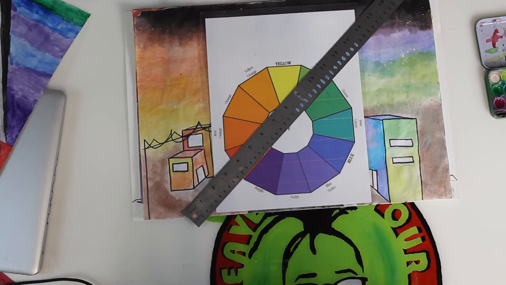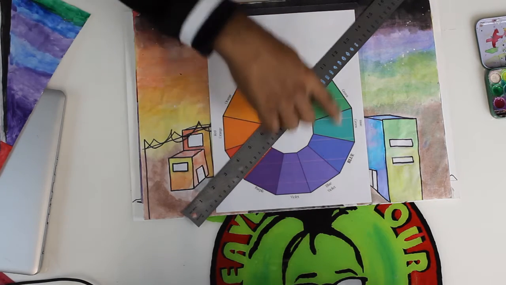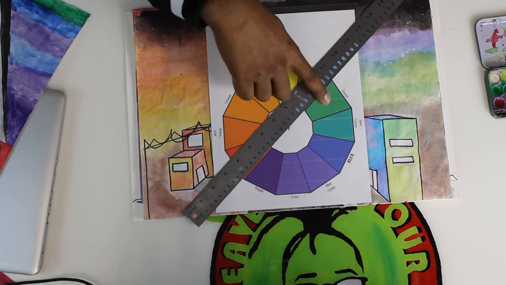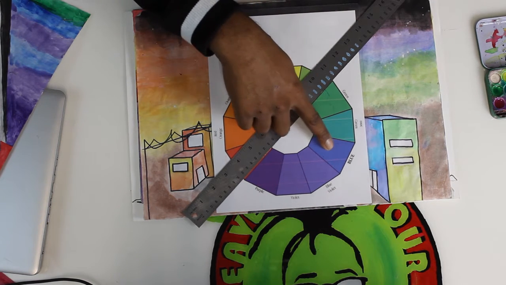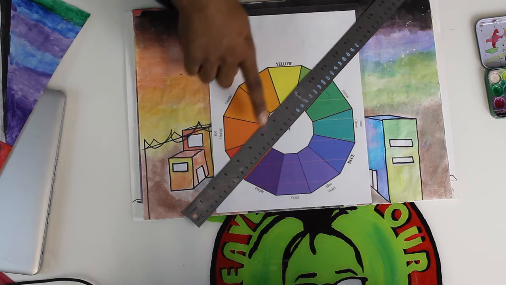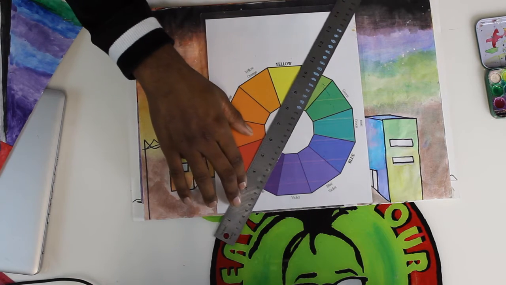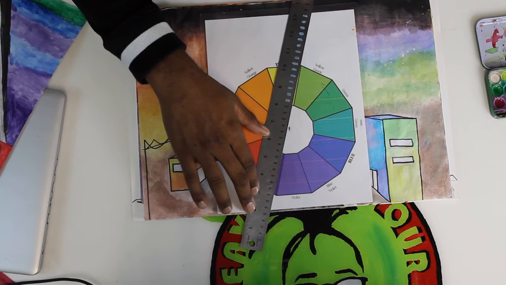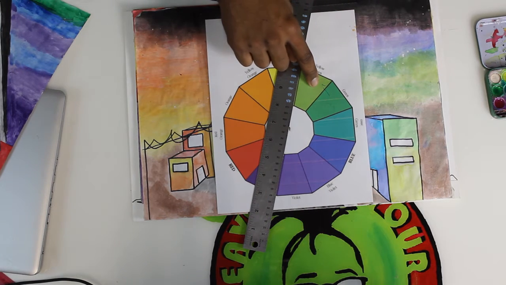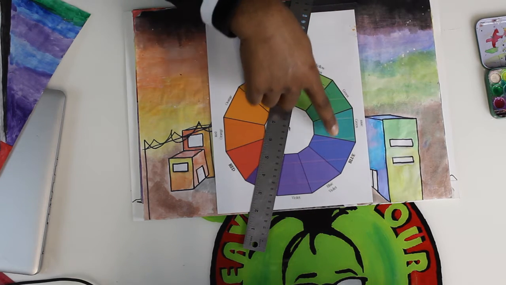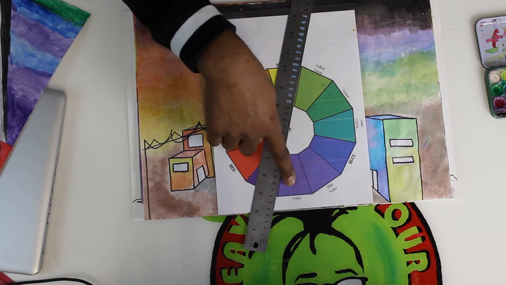Now, sometimes people divide it this way, to where you have green, blue, violet, and red violet. And sometimes people divide it this way, to where you have yellow green, blue violet, and violet.